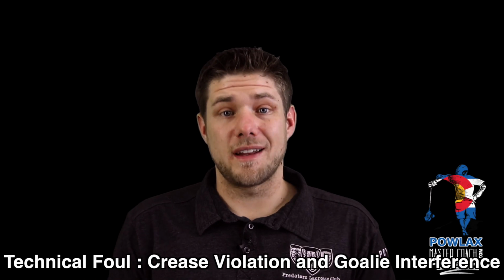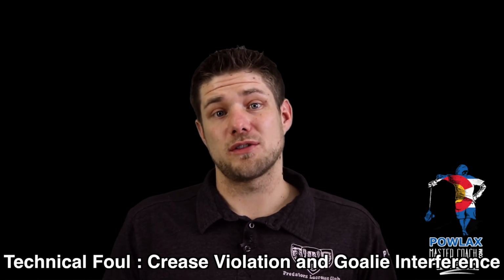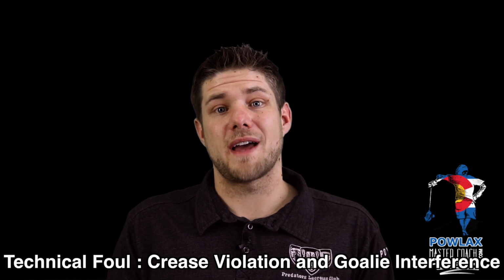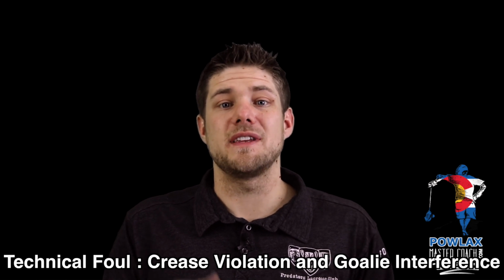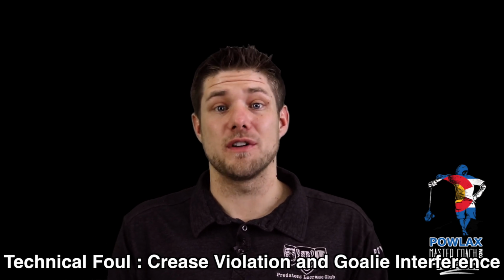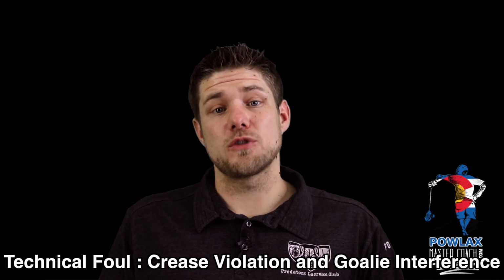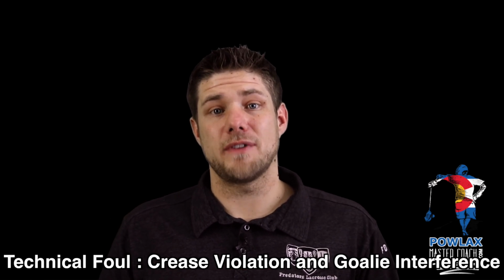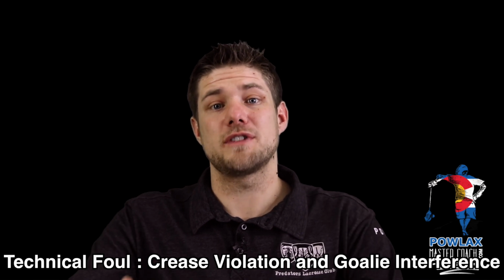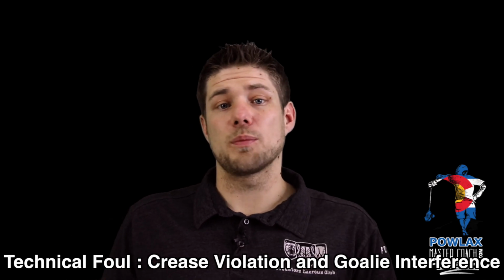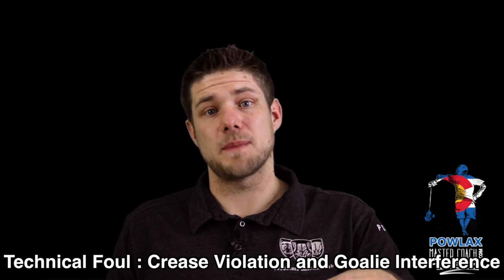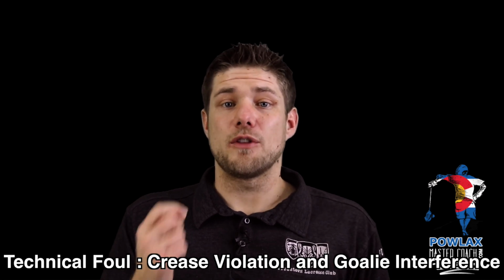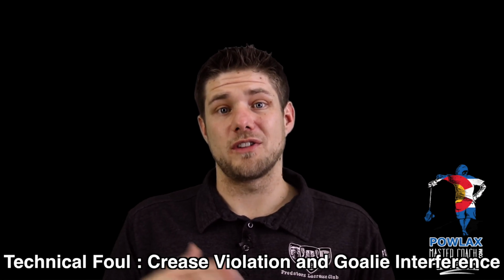The crease violation and keeper interference section of the US Lacrosse playbook pretty much talks about what should happen and how the rules should be applied if the defensive team has the ball and there is an infraction. But so, just so we cover all of the bases, we have to make sure we know that at no point in time can an offensive player step in the other team's crease. So if we're playing offense and a player on our team steps in the crease, it'll be a technical foul, the whistle will blow, and the ball will be awarded to the other team.